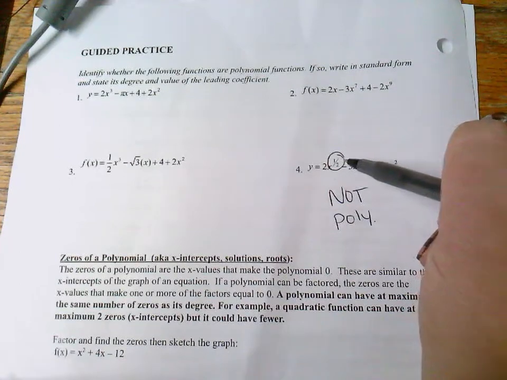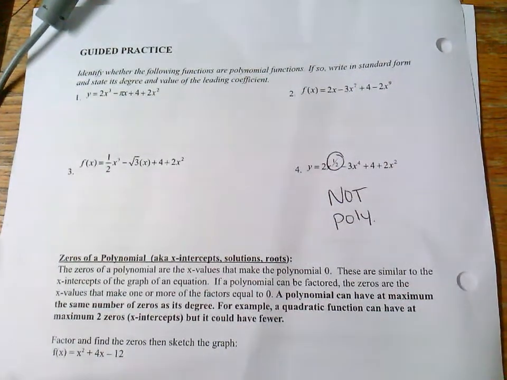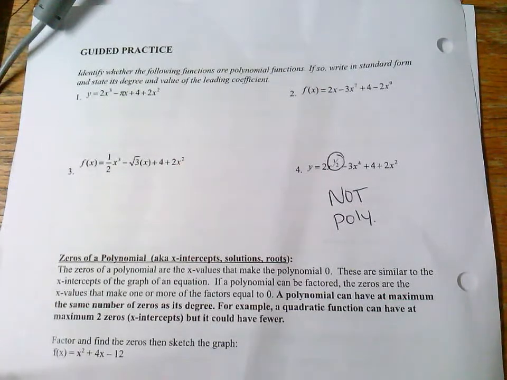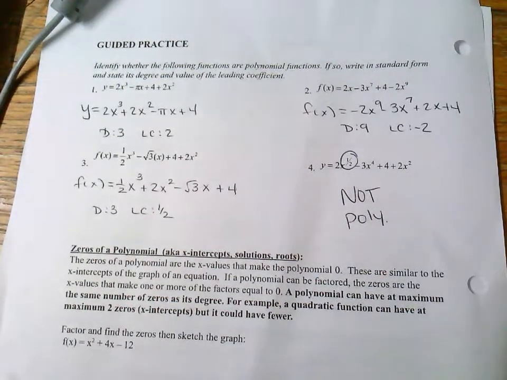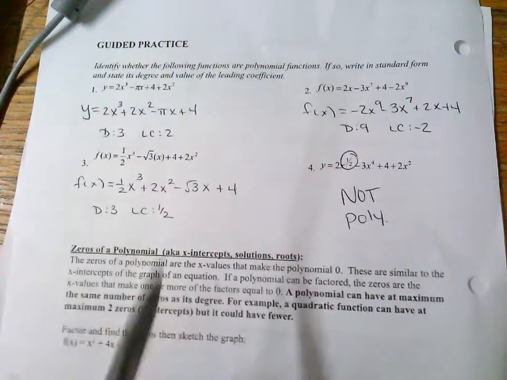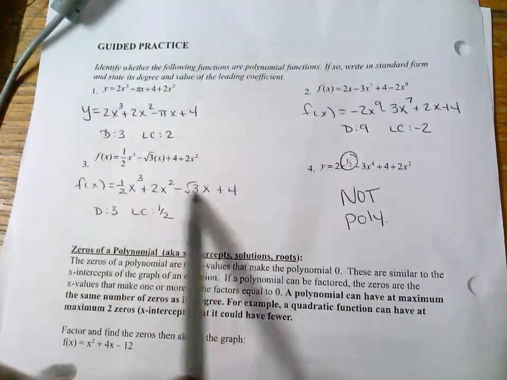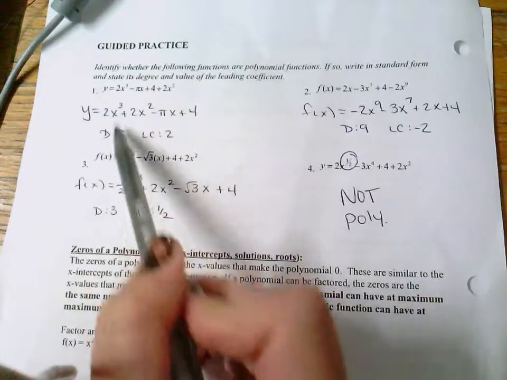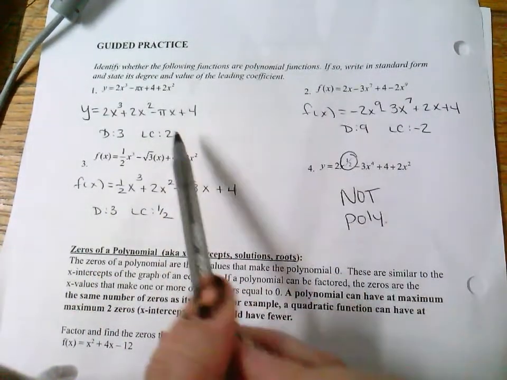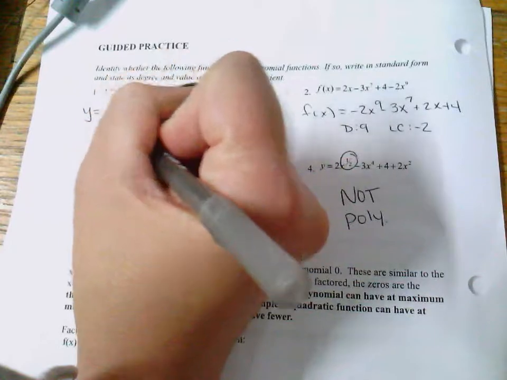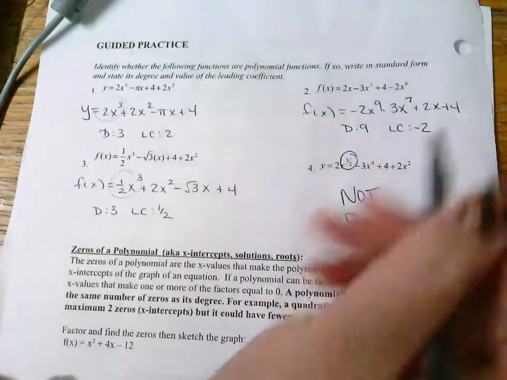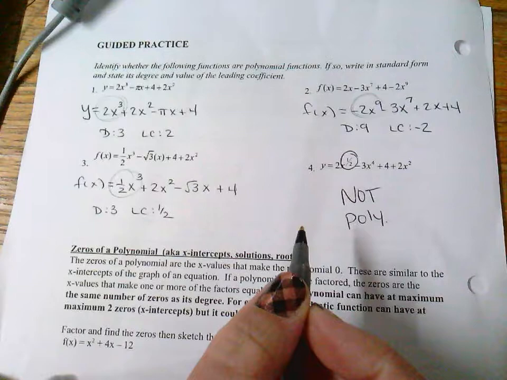I'm going to just pause the video and write the answers down. You want to make sure that you're trying these on your own. Write them in standard form and state the degree and leading coefficient. I'm going to pause the video, so you should too. Take a minute and look over your answers. Make sure that you've ordered them in standard form each time, and you've stated the correct degree and the correct leading coefficient. We're zeroing in on that first term in each problem.